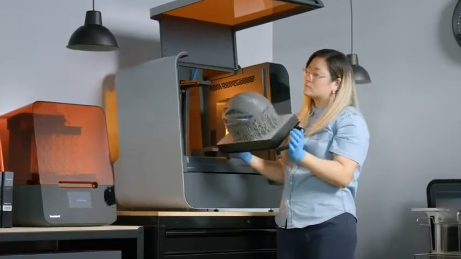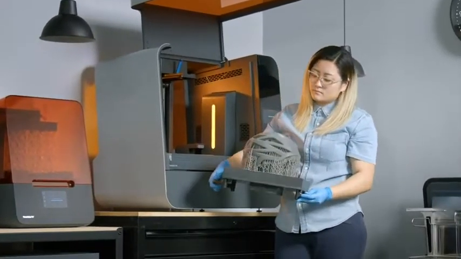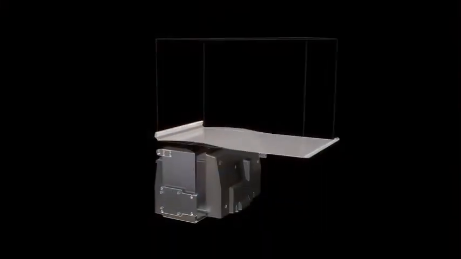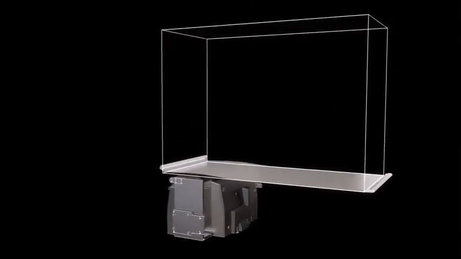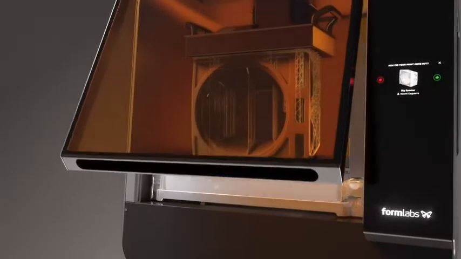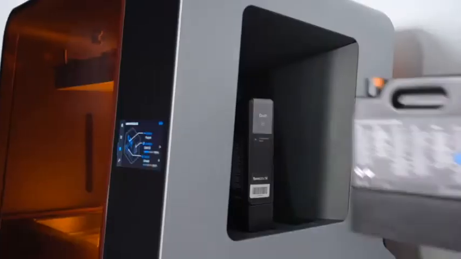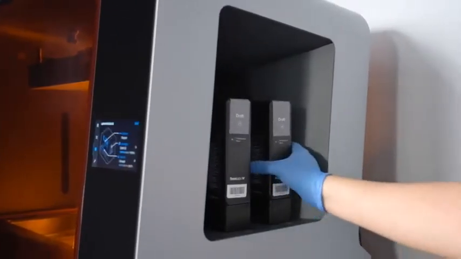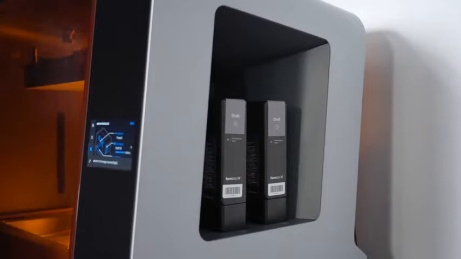The Form 3L and Form 3BL offer a build volume 5 times superior to our desktop 3D printer. To support this larger build volume, the Form 3L and Form 3BL use 2 resin cartridges so it can complete a large print without intervention.